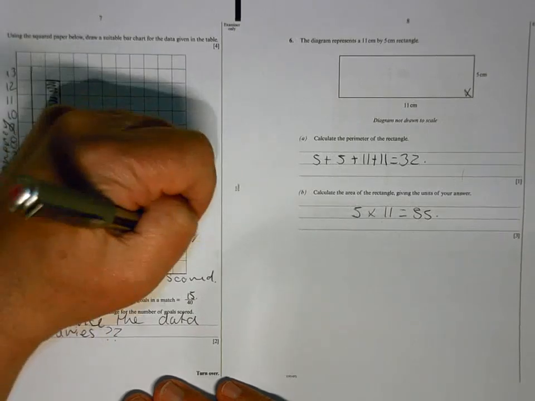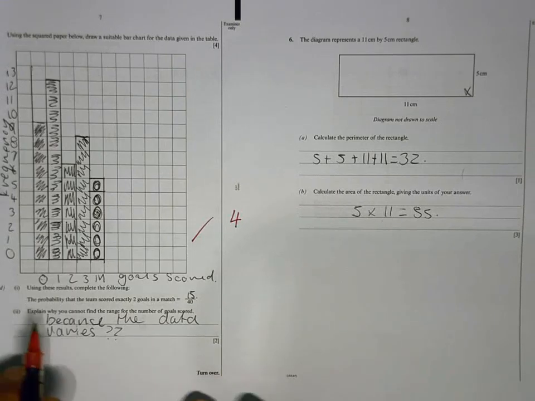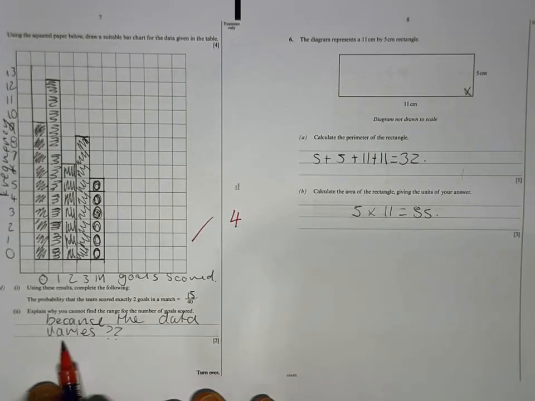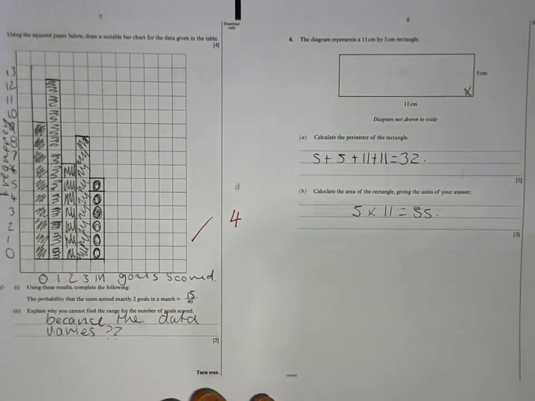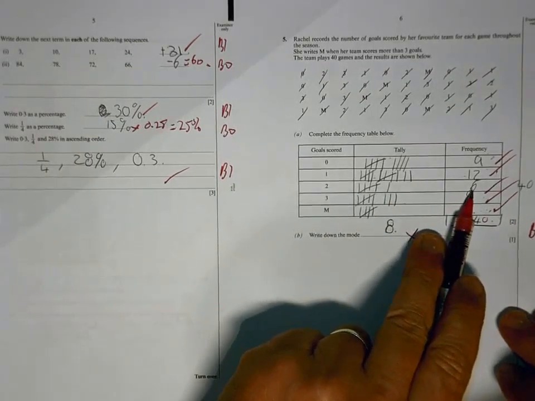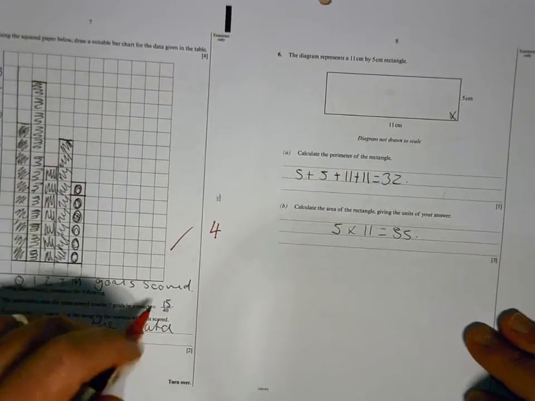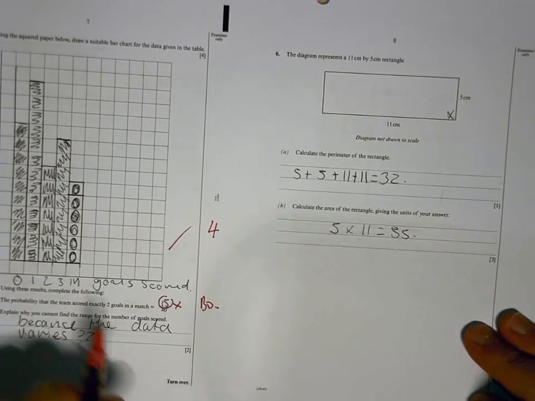Frequency, goals scored, that's good. Explain why we cannot find the range for the number of goals, because we don't know the most goals scored, because the data varies. No, that's not good enough really, and exactly 2 goals is 6, so that should be 6 out of 40, so that's wrong. And the reason is because you don't know what the maximum is.